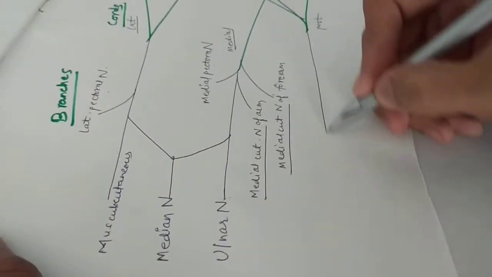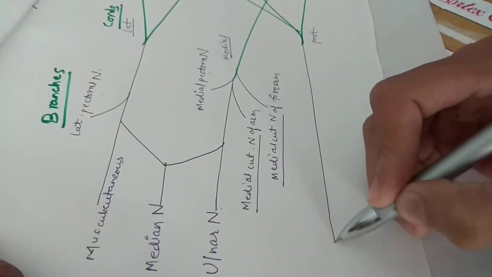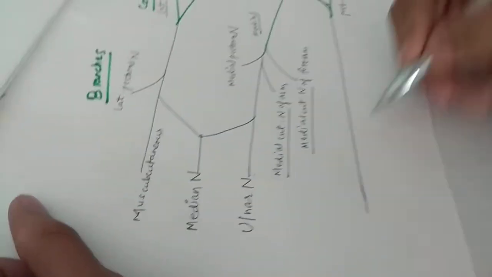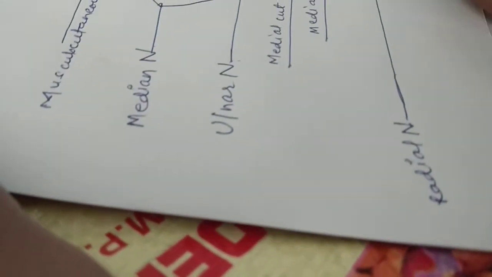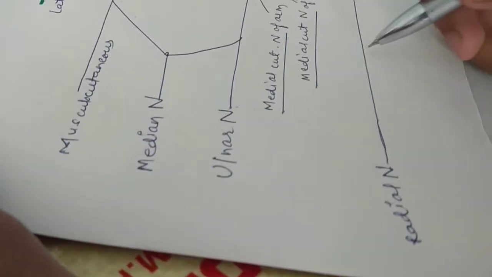Now the posterior cord. After giving all the branches, it continues as the radial nerve, and it gives 4 branches.